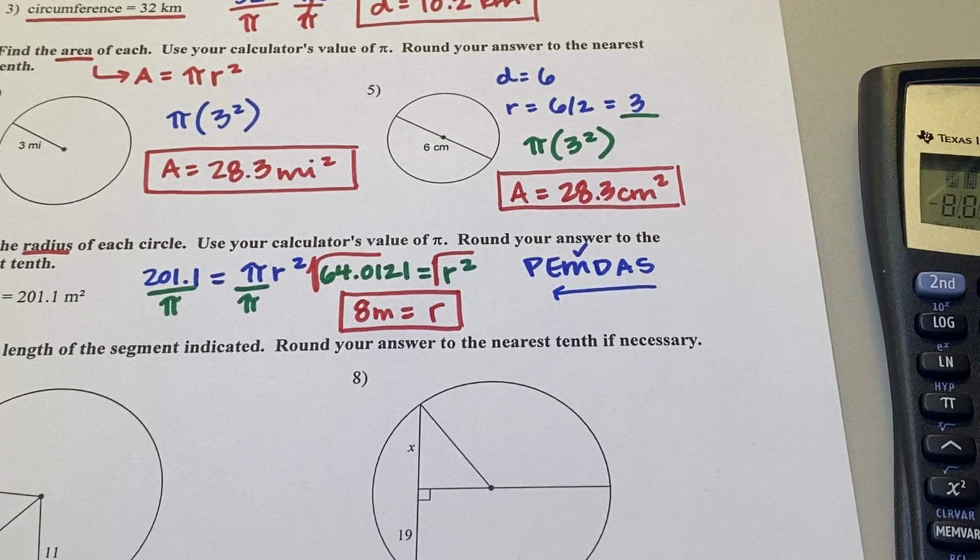Yep. Also, can I borrow a charger? Yes. You need the flat one, I think? Yeah. There you go. Thanks.